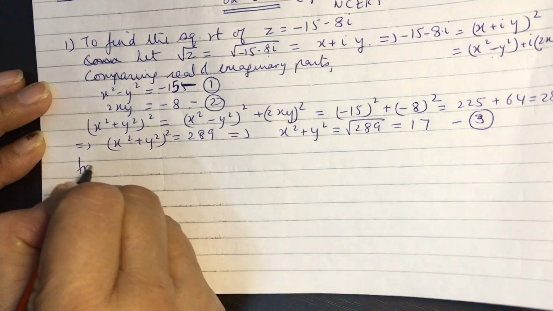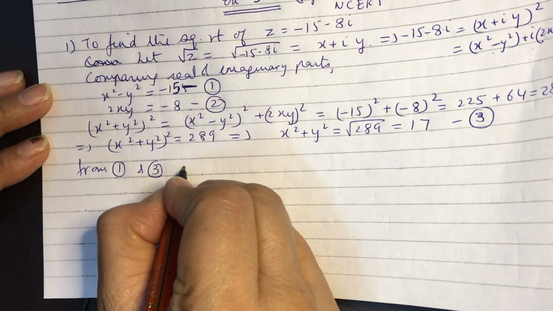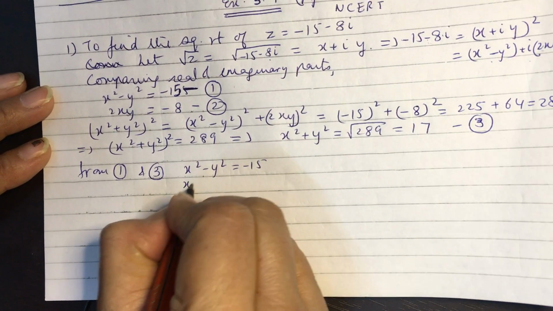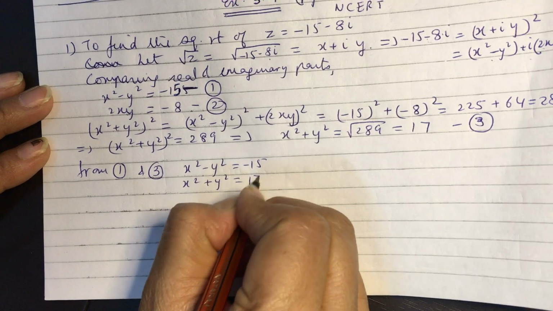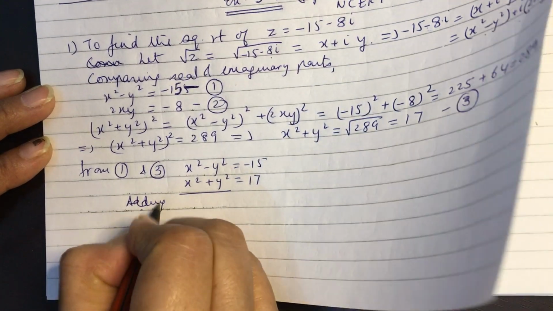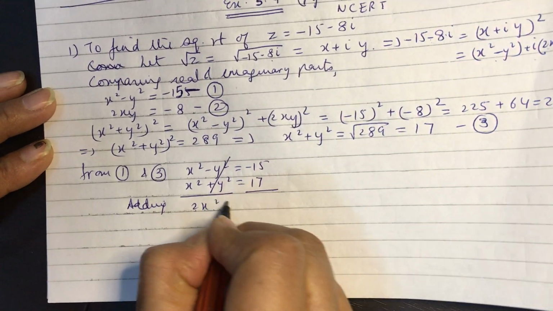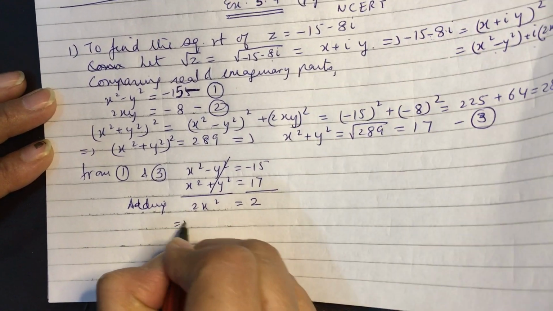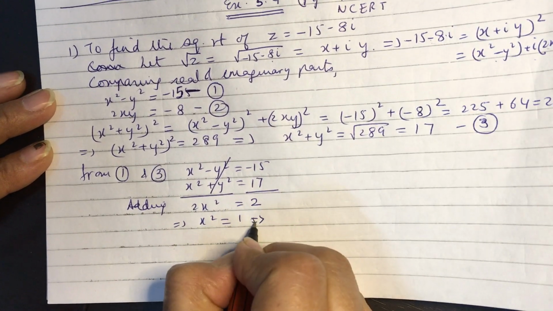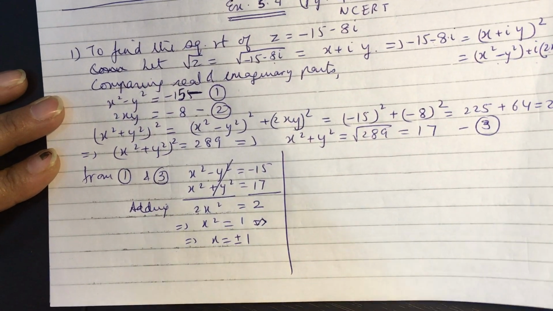Now from 1 and 3 we get x² − y² equal to −15 and x² + y² equal to 17. Adding, this gets cancelled, so 2x² equal to 2, which gives us x² equal to 1, which gives us x equal to plus minus 1.